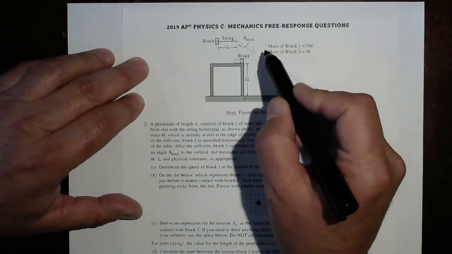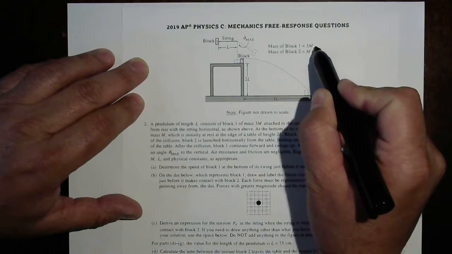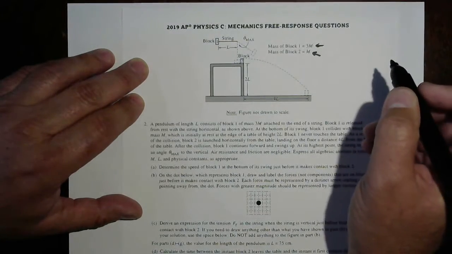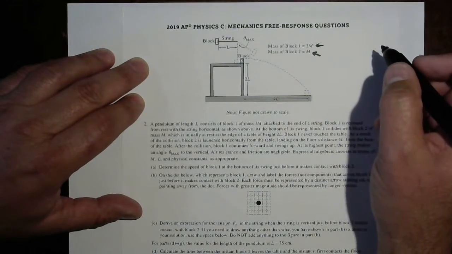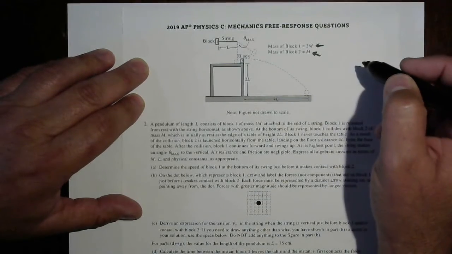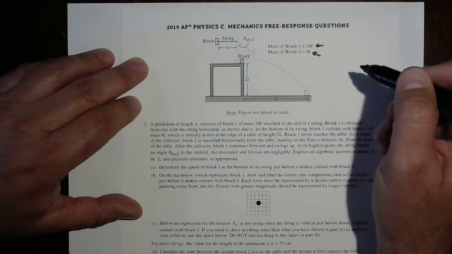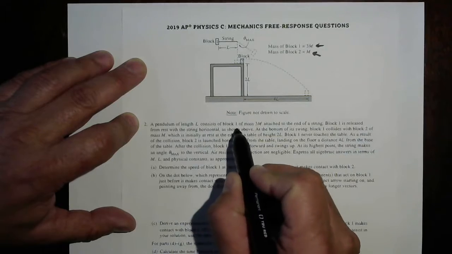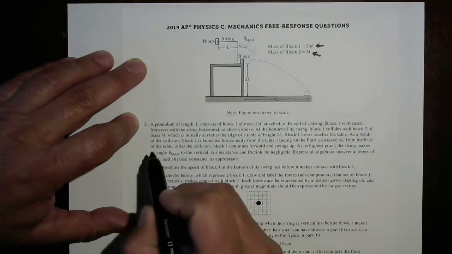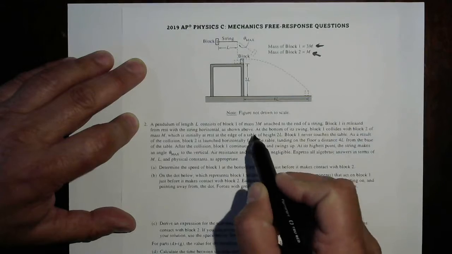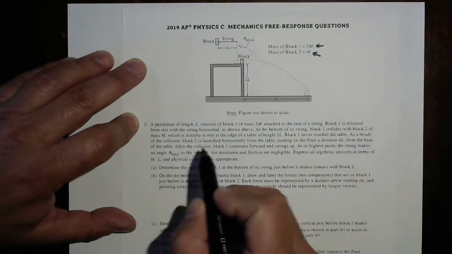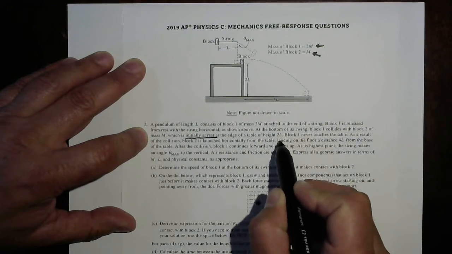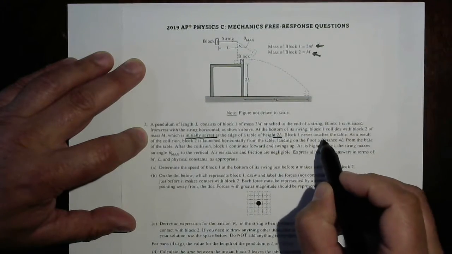First of all, I'm noticing on the drawing that the mass of block 1 is 3 times m, and the mass of block 2 is 1 times m. So I'm going to use a lowercase m when I'm just writing down the equations, but then I'm going to use a capital M when I start putting in the actual values for this problem. Okay, a pendulum of length L consists of a block 1 of mass 3m attached to the end of a string. Block 1 is released from rest with the string horizontal as shown above. At the bottom of its swing, block 1 collides with block 2 of mass m, which is initially at rest, that's important, at the edge of a table of height 2L, that's important. Block 1 never touches the table.